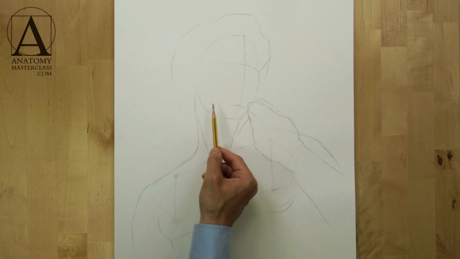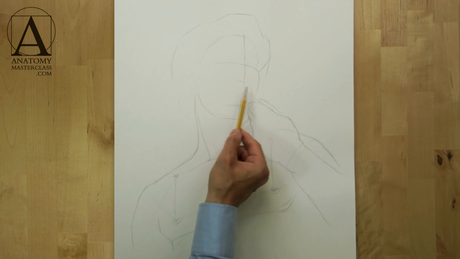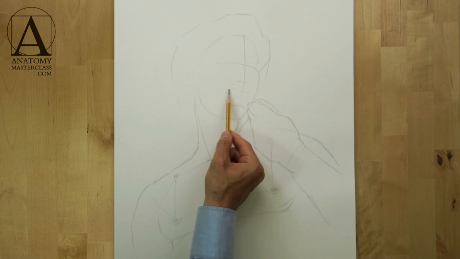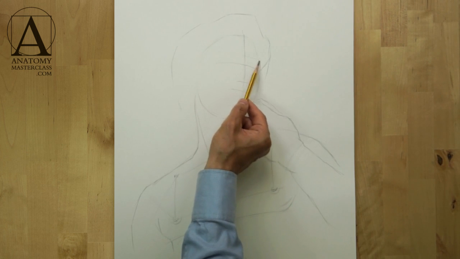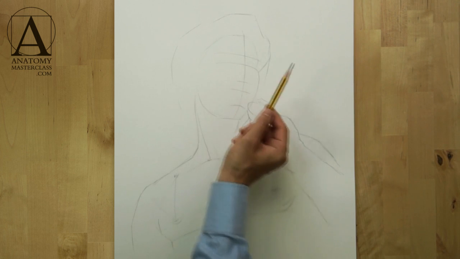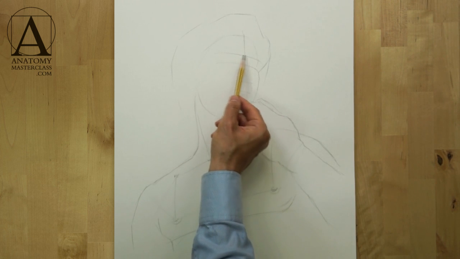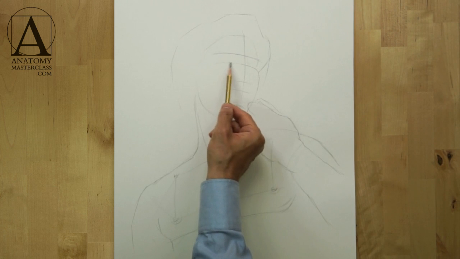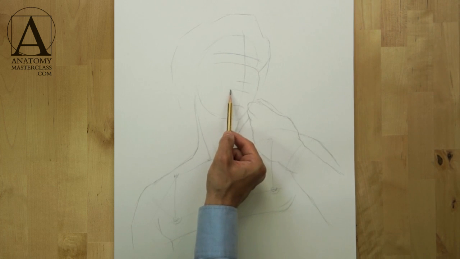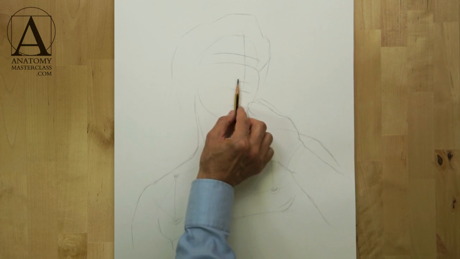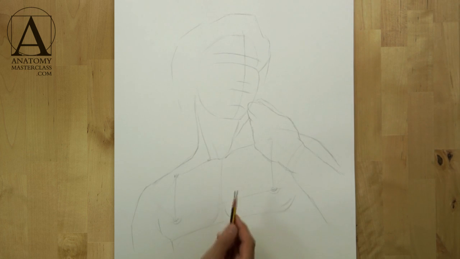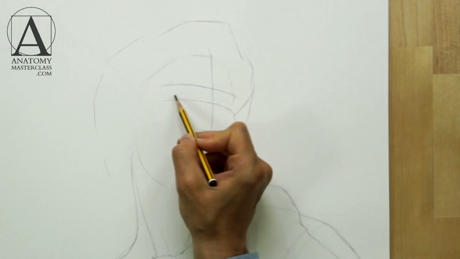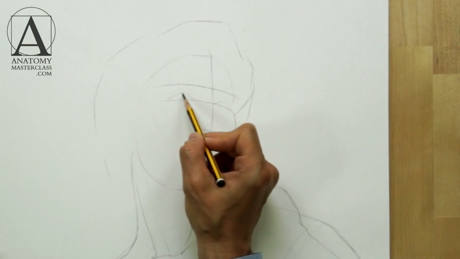This is the underplane of the lower jaw. The distance from the chin line to the base of the nose is equal to the distance from the nose line to the eyebrows line. It is also equal to the distance from the eyebrows line to the hair roots line. I check this proportion using the pencil as a measuring stick. The distance between eyes is equal to the length of one eye.